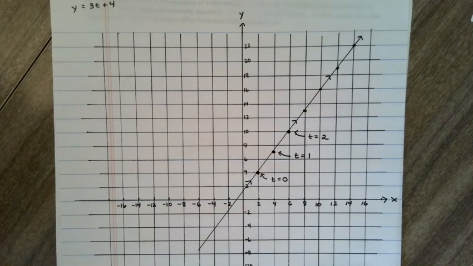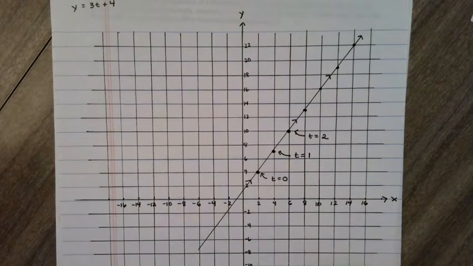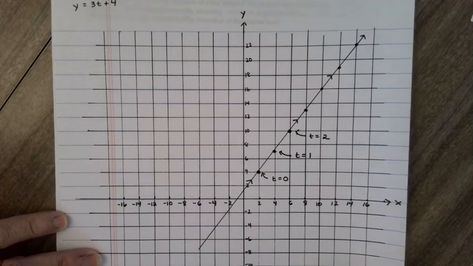All right, let's think about a couple of variations. I'm going to set this graph aside and we'll come back and add some to it in just a couple of minutes.